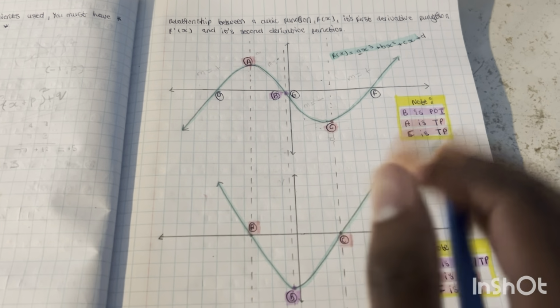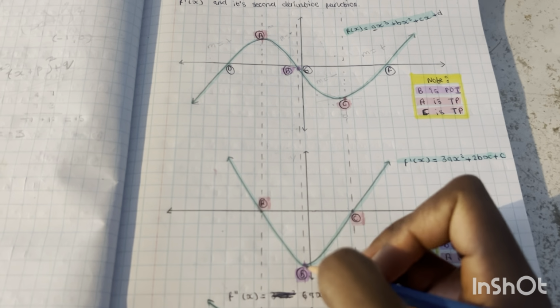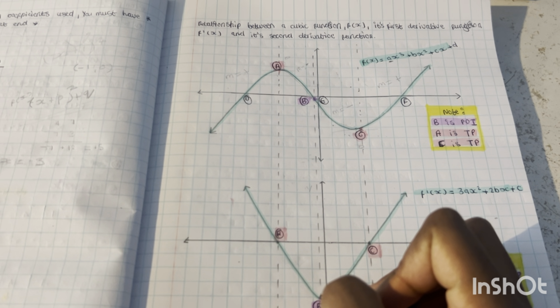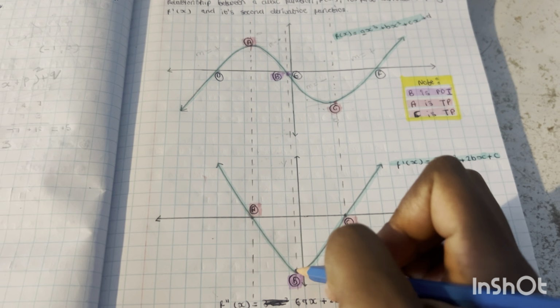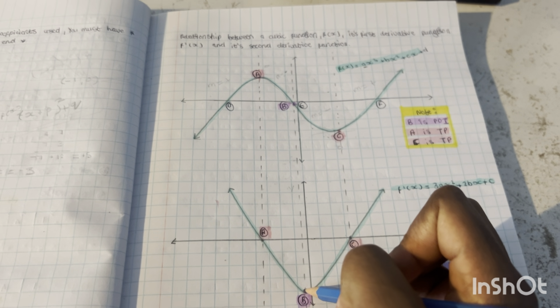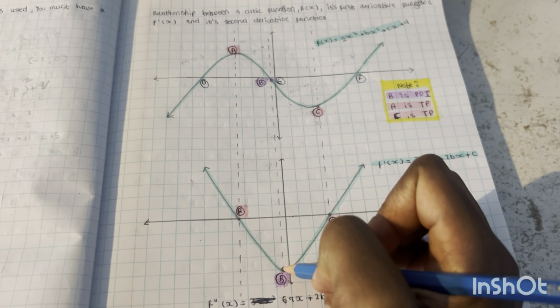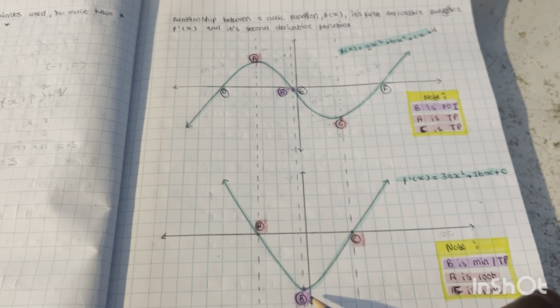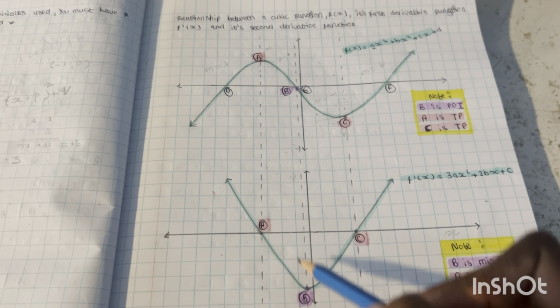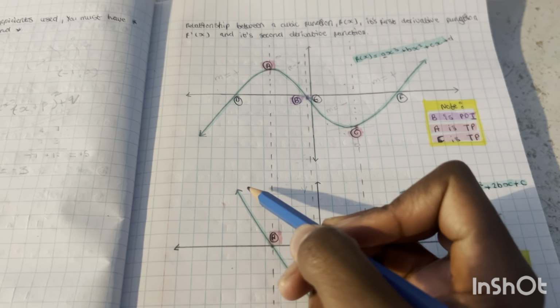This is your minimum point, where your gradient is at its minimum. So the point of inflection, in this case, is the minimum point on this graph. What does that mean? We know we have this point, and we know that our parabola can never be smaller than this.